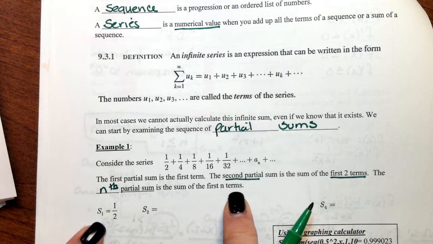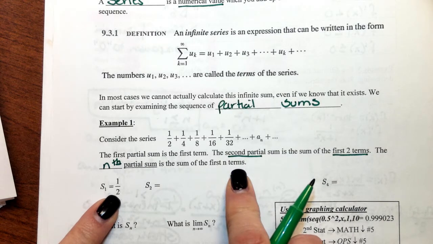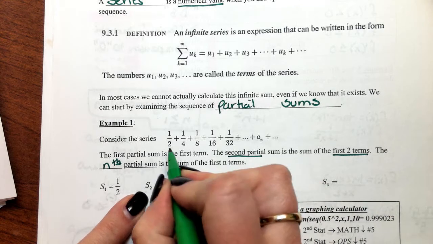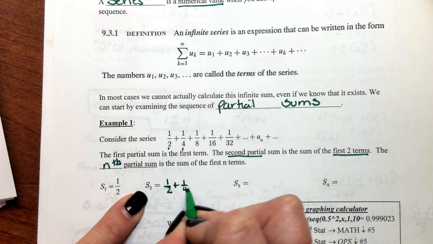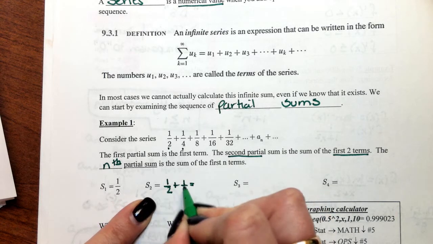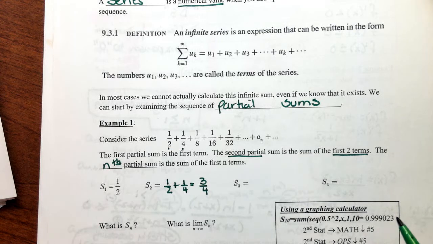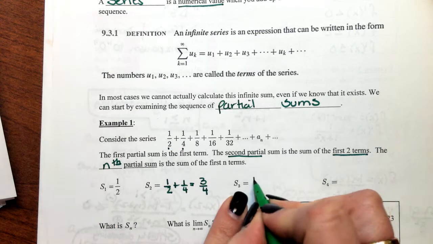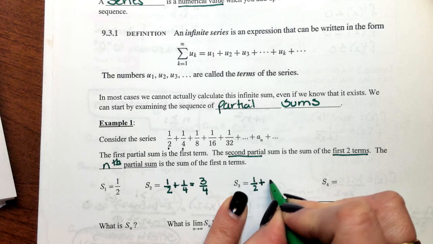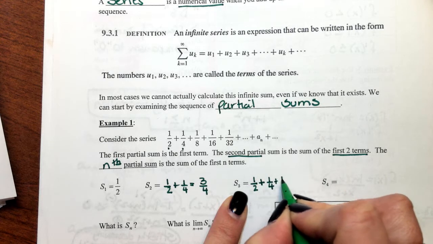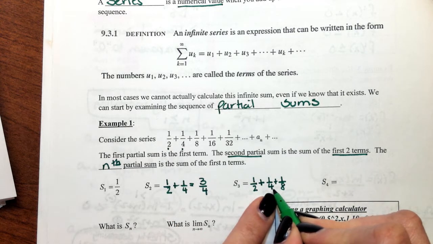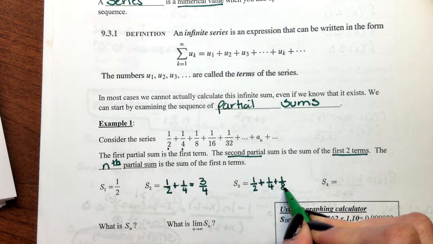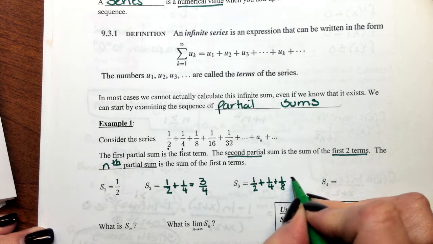So for example, the partial sum of 1 is just going to be 1/2. The second partial sum would be found by taking your 1/2 and adding it to 1/4. So 1/2 plus 1/4 is going to give me 2/4 plus 1/4, which is 3/4. Your third partial sum would come from finding the sum of your first three terms, 1/2 plus 1/4 plus 1/8. I know what my second partial sum is, that's 3/4. So 3/4 plus 1/8 is going to give me 7/8.